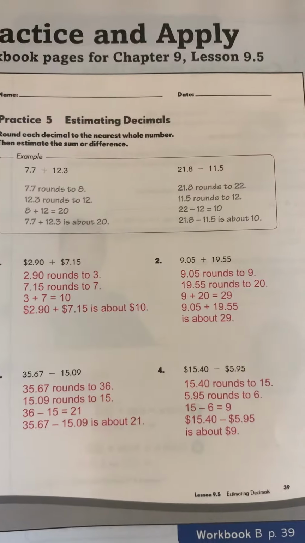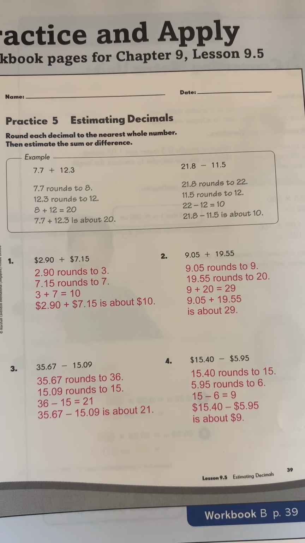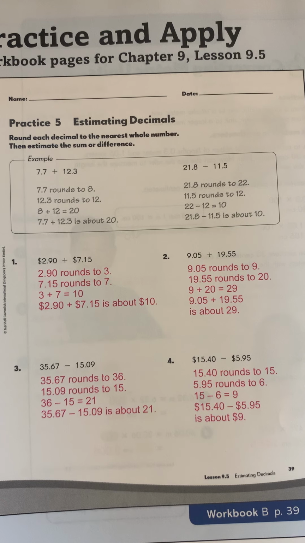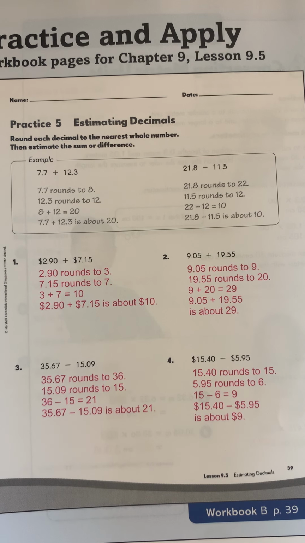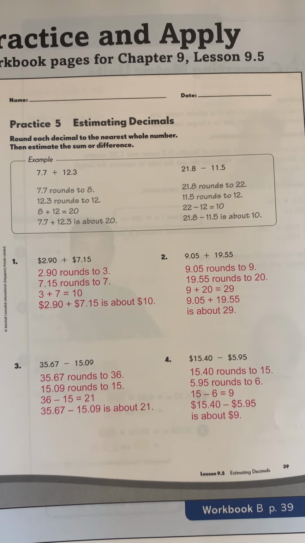Excellent job on that, guys. Go ahead and check the answers to make sure this is what you have. So you needed to round each decimal to the nearest whole number, which is what we've done today, and then estimate the sum or difference. Okay, so double check that you have these.